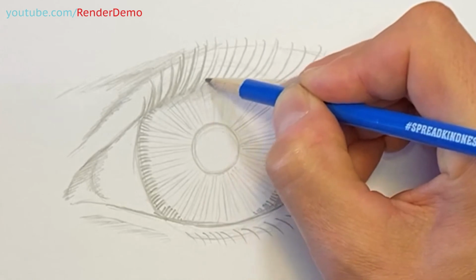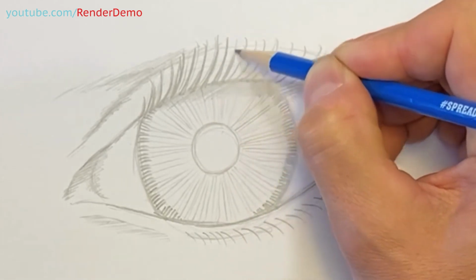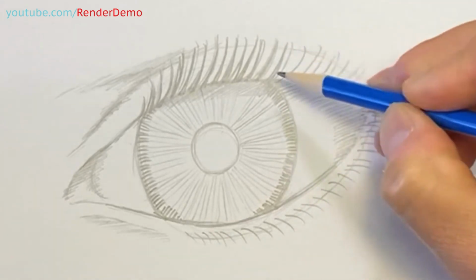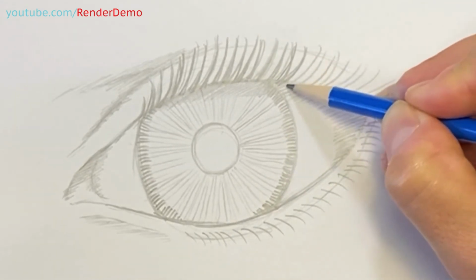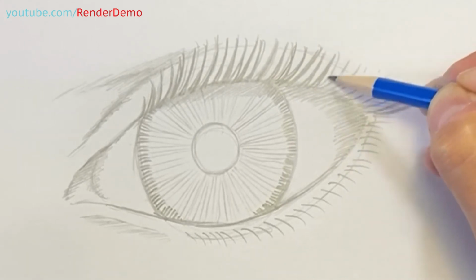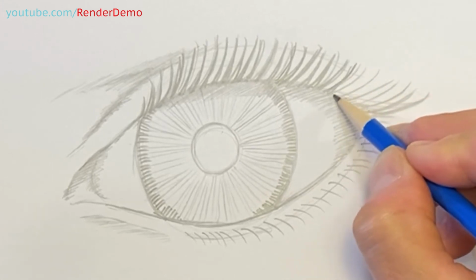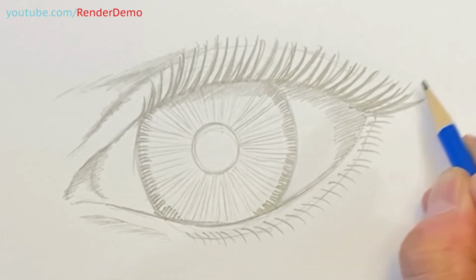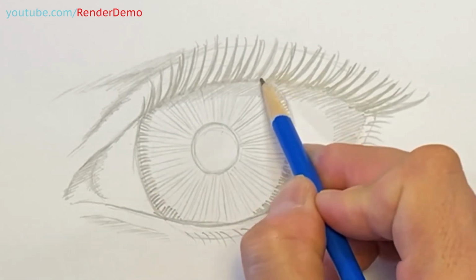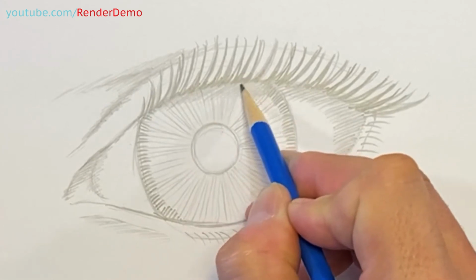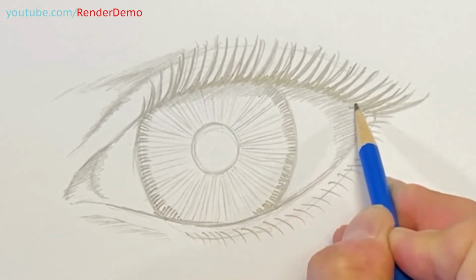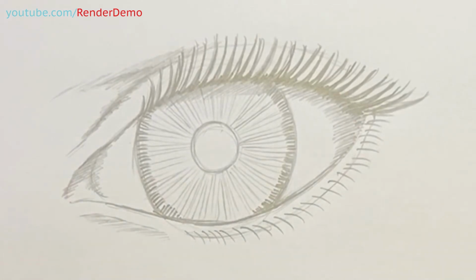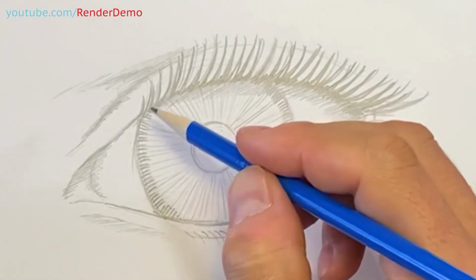They do get thicker at the base, so they're almost like these pointed shapes. So I'm almost doubling up. Like that.